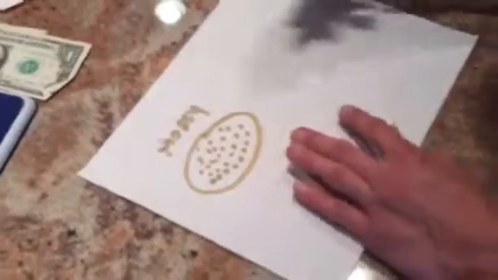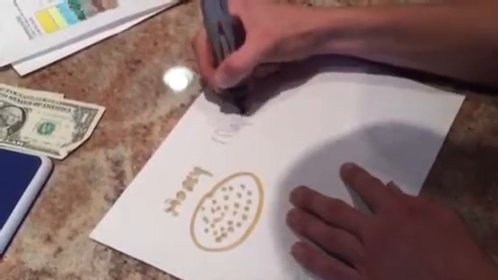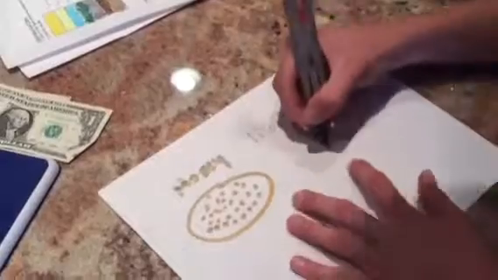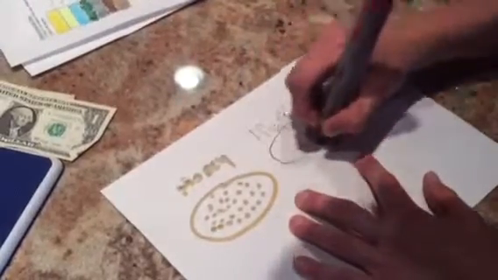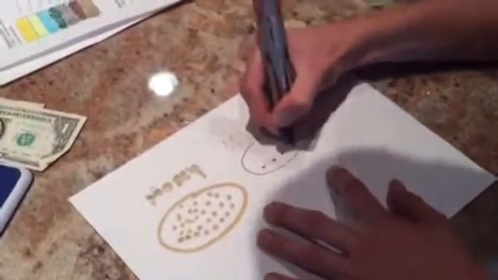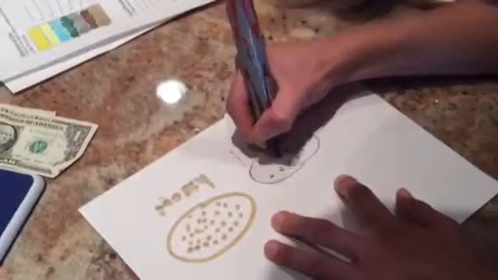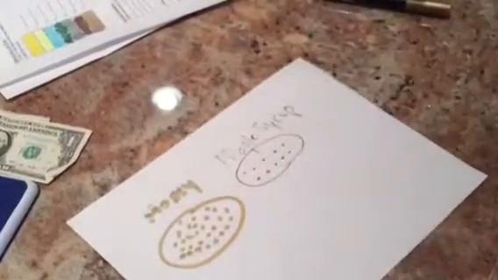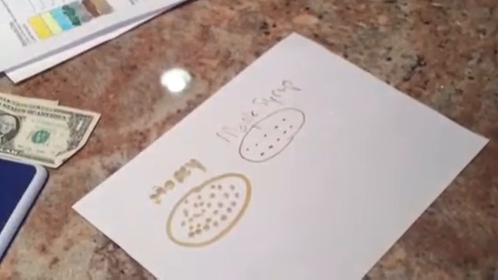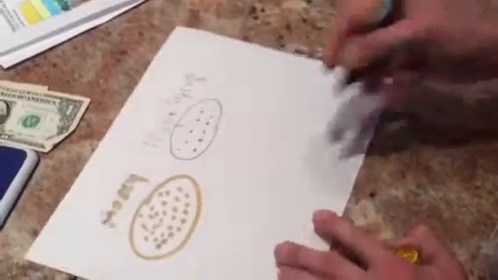The maple syrup would look something more like this. See, the particles here are less compact. Then we're just going to skip to the very last one, which is rubbing alcohol.